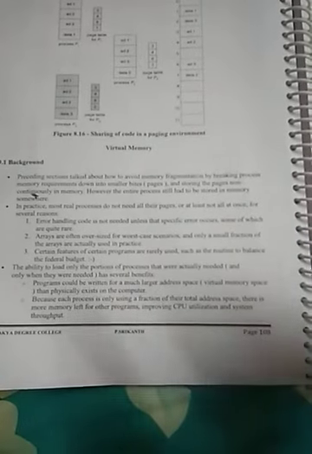A problem occurs when a process consists of 10 GB of memory and my main memory is only 4 GB. Because the process is 10 GB and main memory is 4 GB, it cannot be executed in main memory. The process cannot be stored in main memory, so it can be stored in secondary memory. This is called virtual memory.